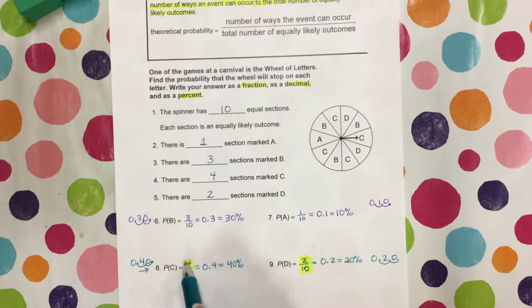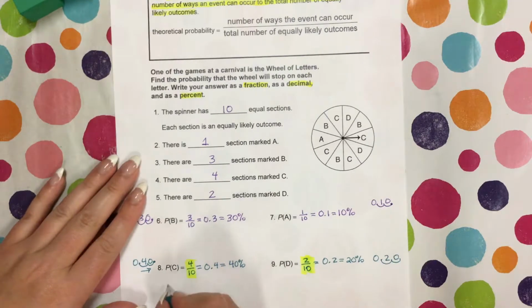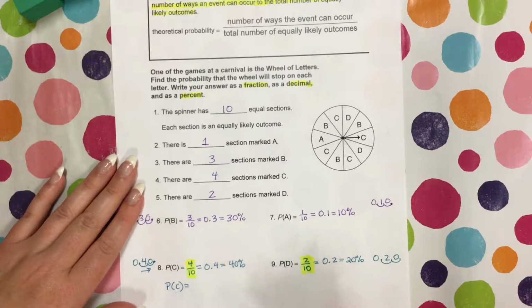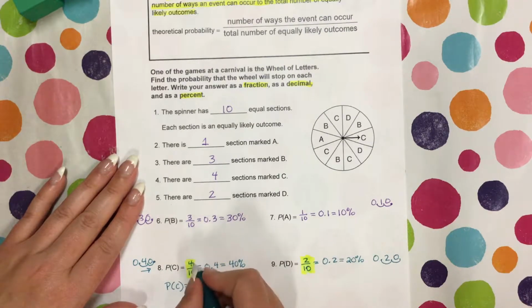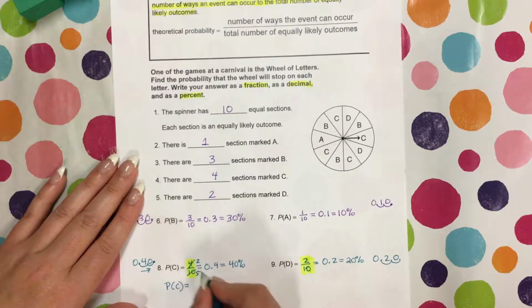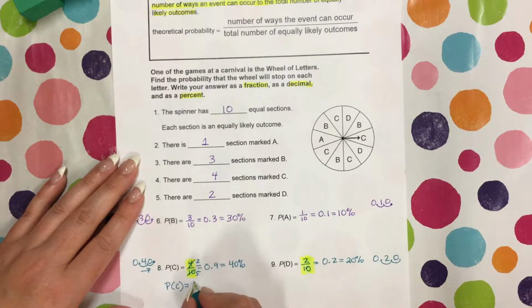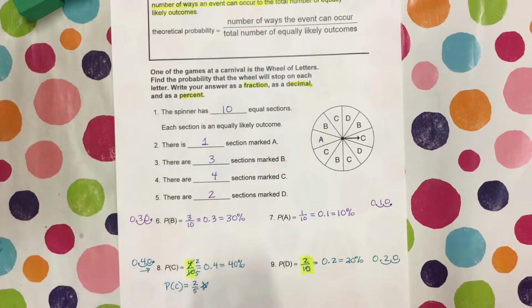This fraction has a common factor in it, and we have to simplify this fraction. So that means that the fractional form for the probability of C, what goes into both of those? 2 goes into 4 2 times, and 2 goes into 10 5 times. So the probability of picking a C would be 2/5. So that would be the correct fraction in simplified form.